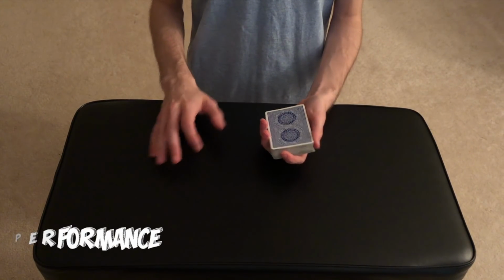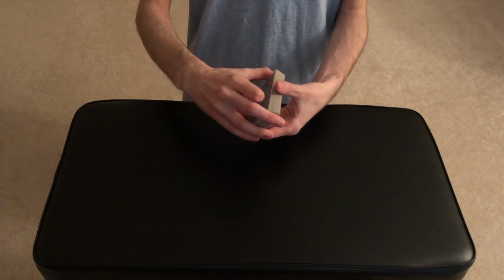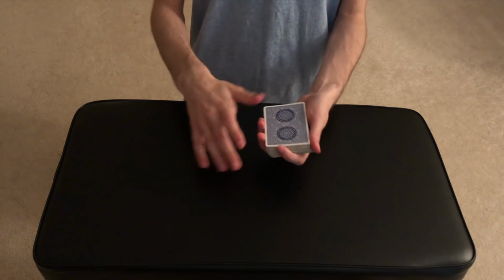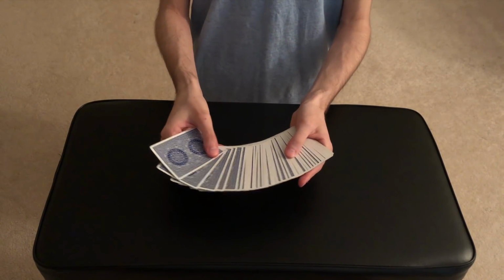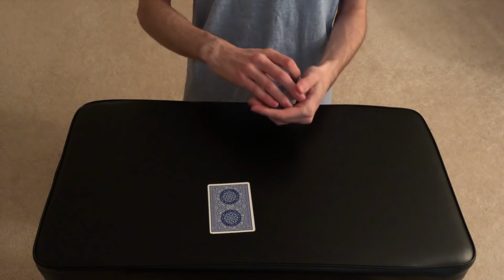For today's trick, we need the deck to be completely shuffled. So let's go ahead and give it a few small riffle shuffles, just like this. And when we're ready, I'm going to have the spectator reach in and pull out any card that they want to. It's completely 100% free choice.